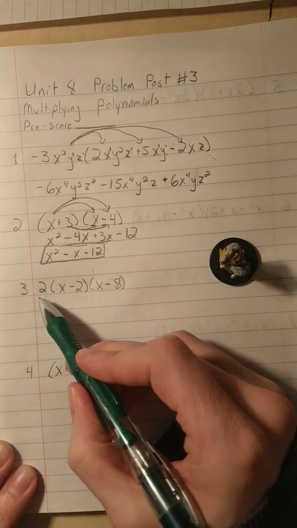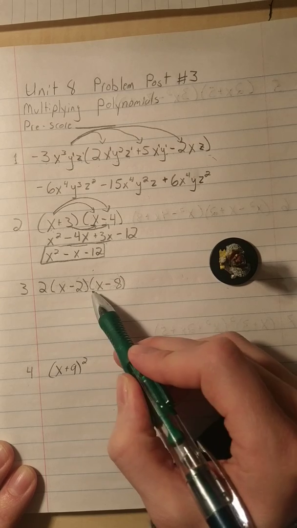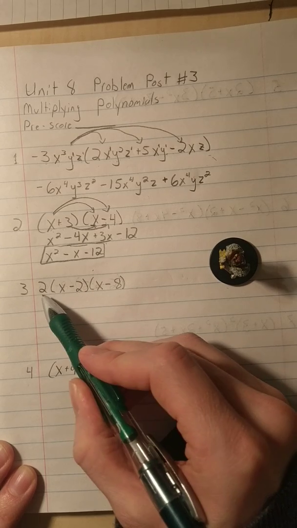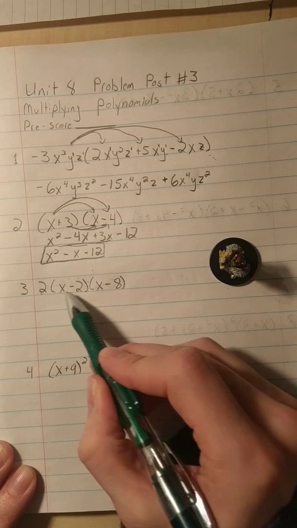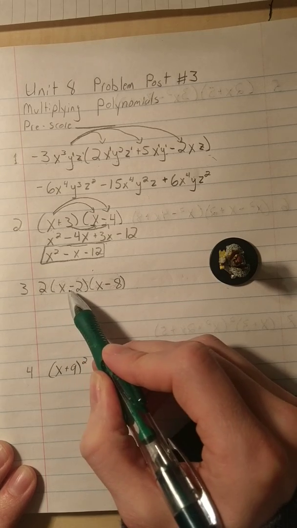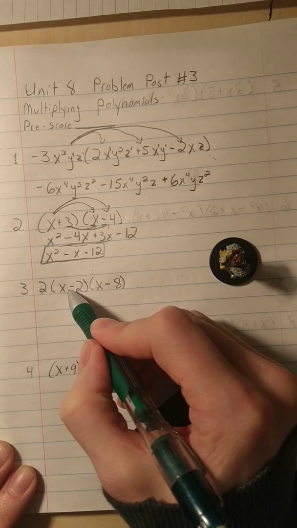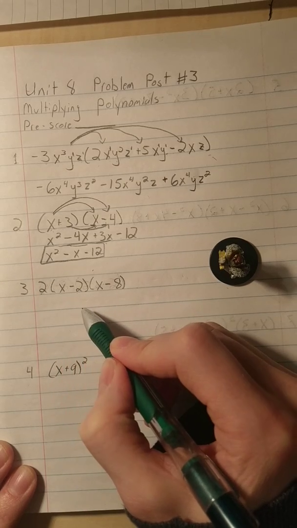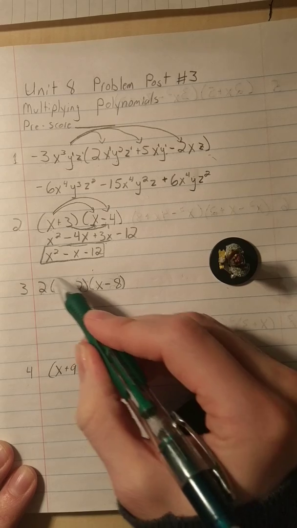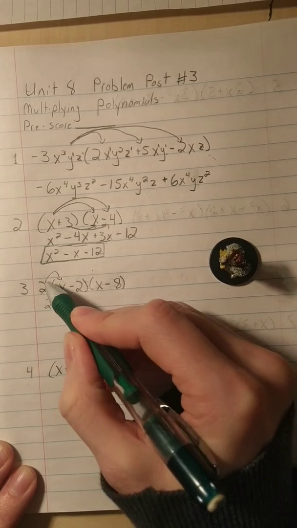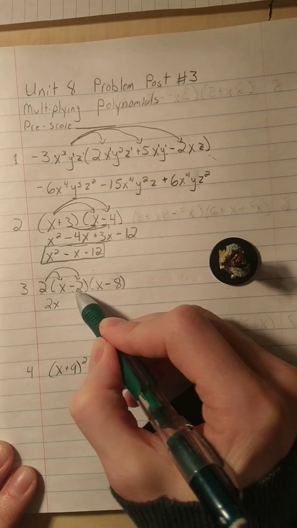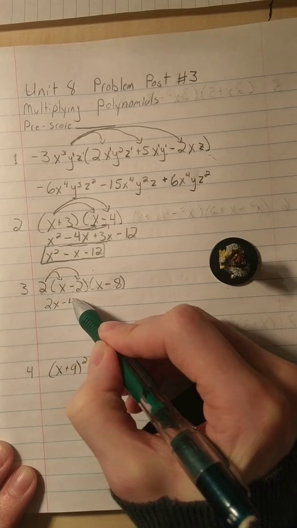Okay, number 3, we have a similar situation where we're multiplying 2 binomials, but we also have this first coefficient of 2. This 2 I'm going to distribute just into this first group of parentheses. So we'll start out by doing that, and then the 2 resulting binomials will multiply just like we did in number 2. So 2 times x is 2x. 2 times negative 2 is negative 4.